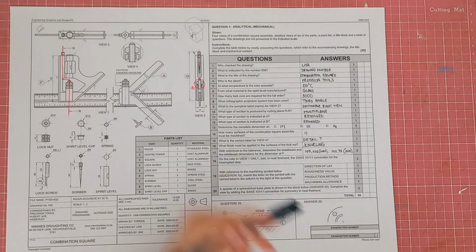Okay, with reference to the machining symbol below, question 19, that's this over here. Match the letter on the symbol with the correct label in the column to the right of this question. It is important for you guys to know this. It is in the front page of your workbook again, which I cannot show you at the moment. So I will make a study sheet to pull that out and show you guys what you need to know. But for now, I will just answer the questions for you guys.